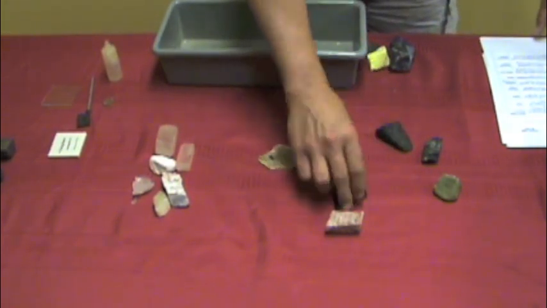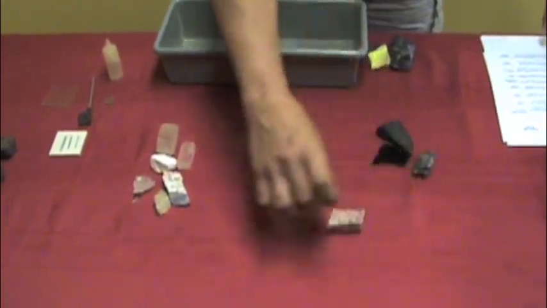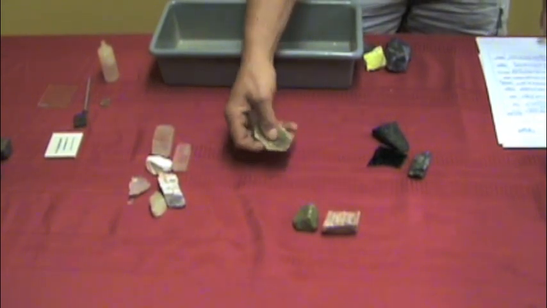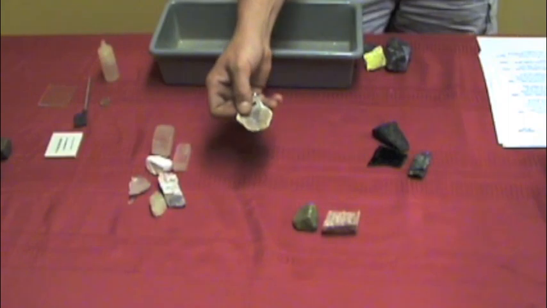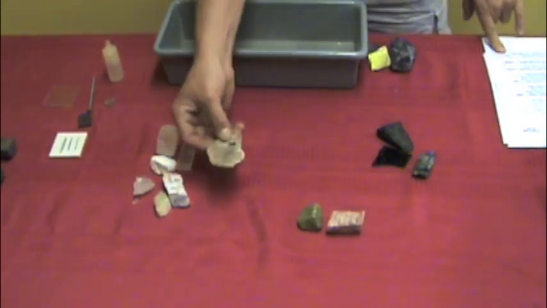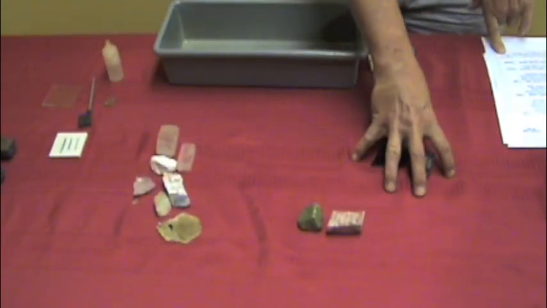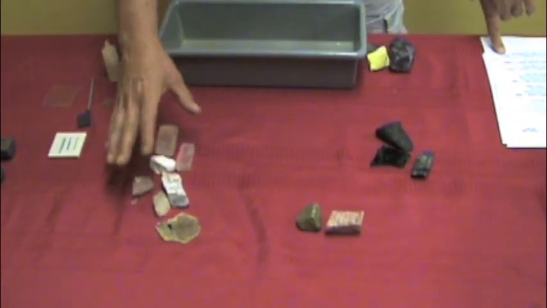These two are dark. This one's dark. These two are iffy. Are we going to call those dark or light? I don't know. We'll have to see. And this one also appears to be kind of light, right? So those are our lights. These are our darks. So let's go ahead and start with our lights.